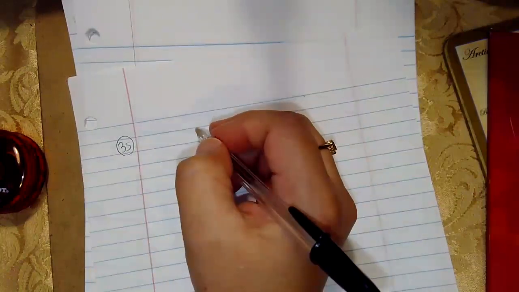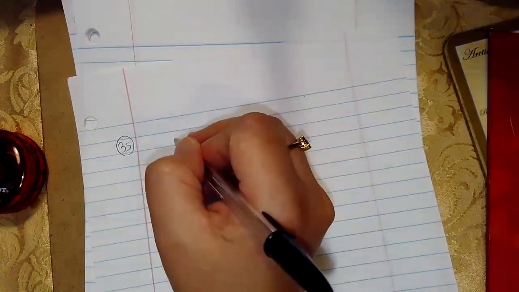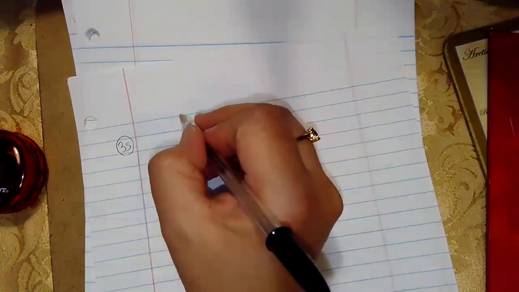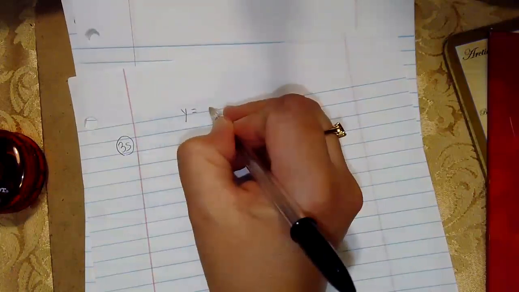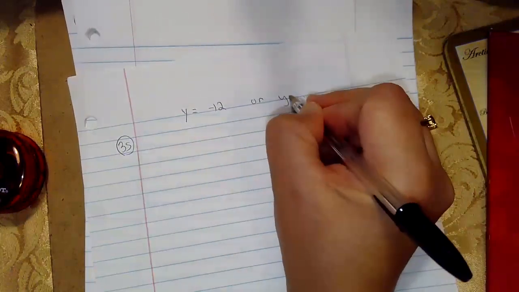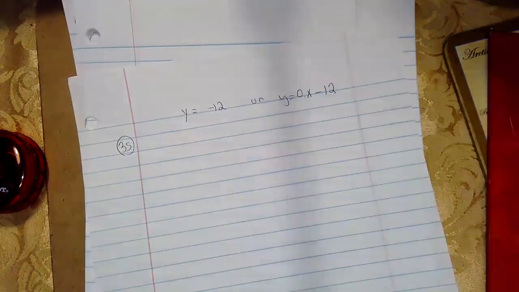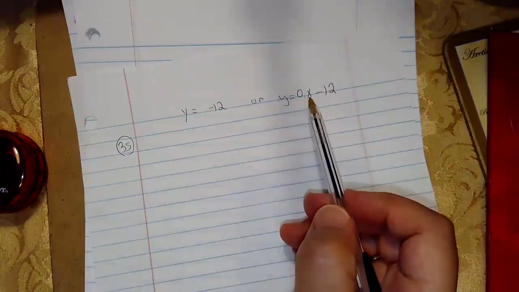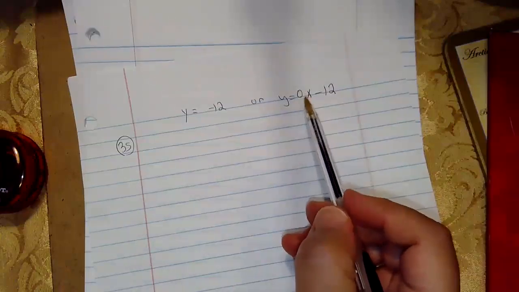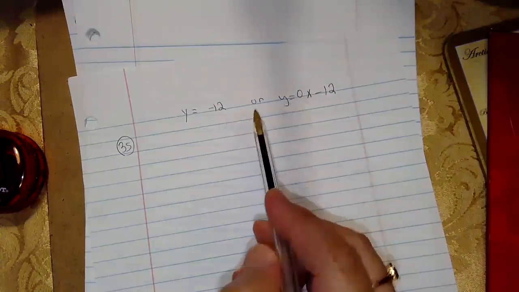Graph the linear equation in 2 variables. Find at least 5 solutions in the table of values for the equation. Our equation is y equals 0x minus 12. Because 0 times anything is 0, that term disappears, and you just have -12.